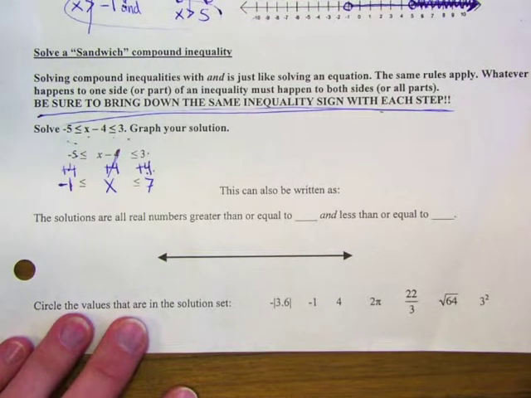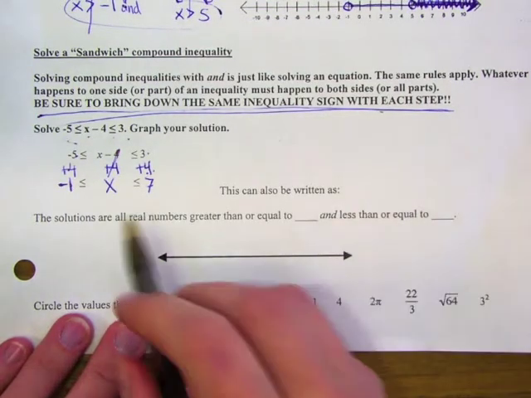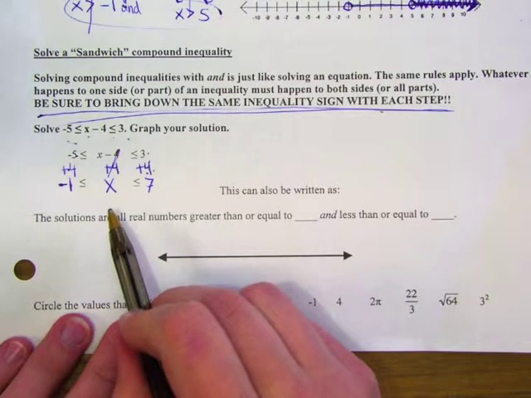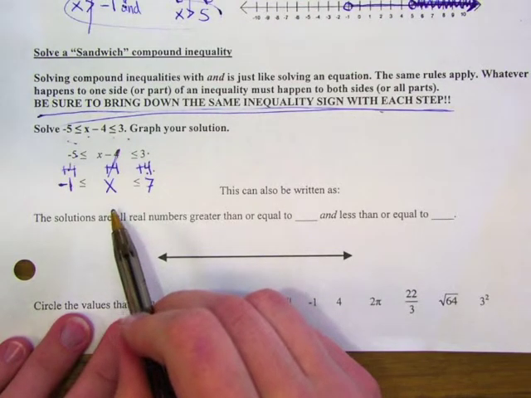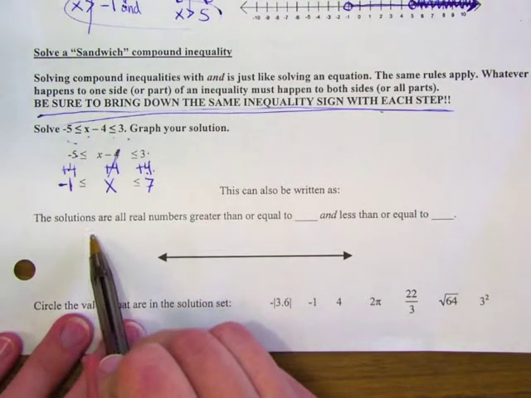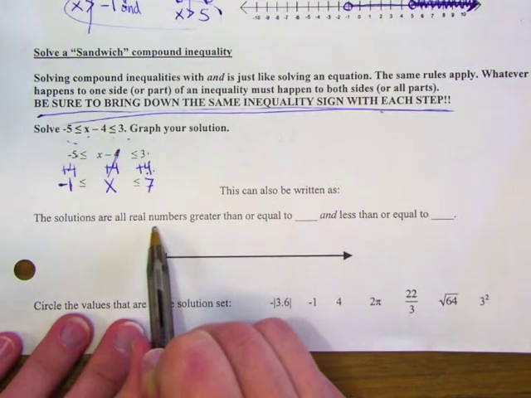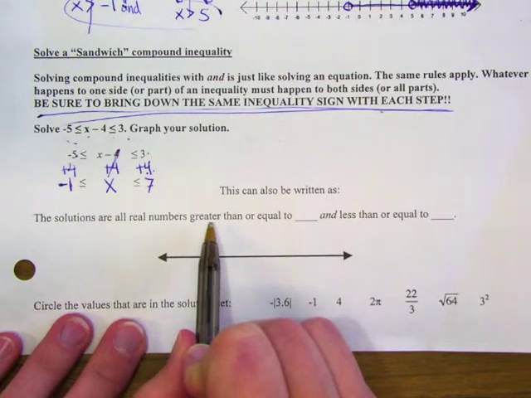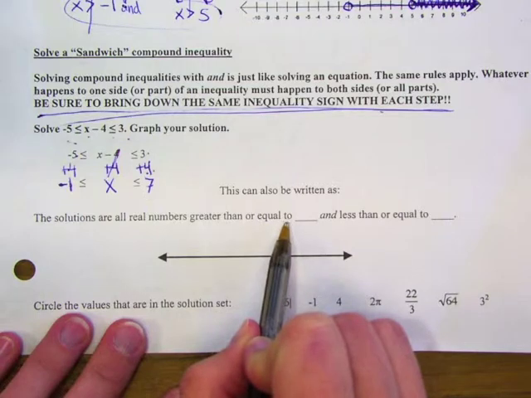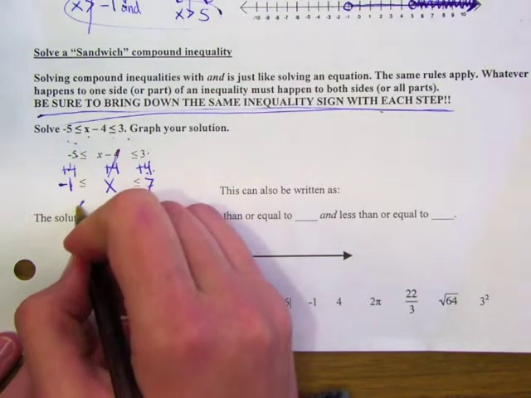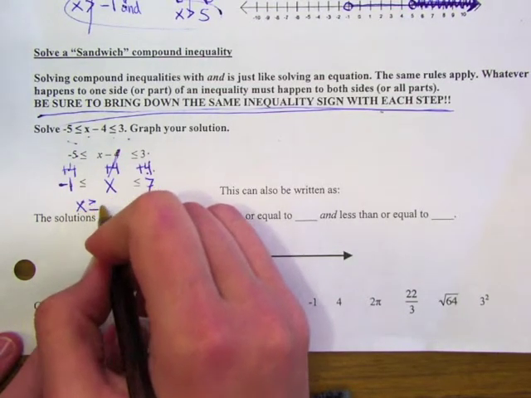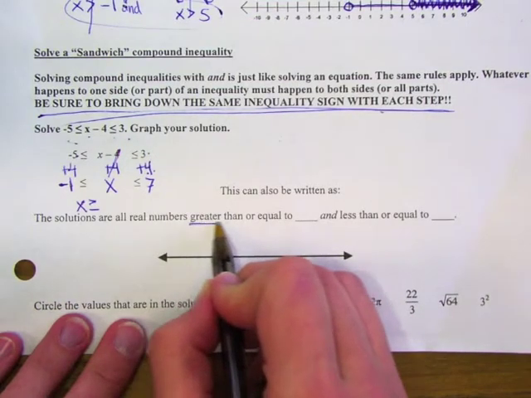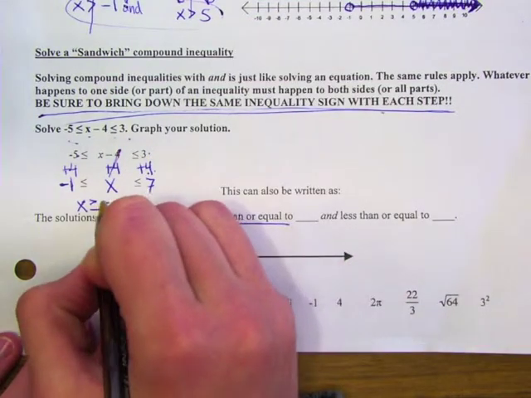So now I have my inequality. But this inequality could also be written with an and. So it says here, the solutions are all real numbers greater than or equal to, well, if I rewrite this side, I'll have x is greater than or equal to, which is what it says right here, -1.